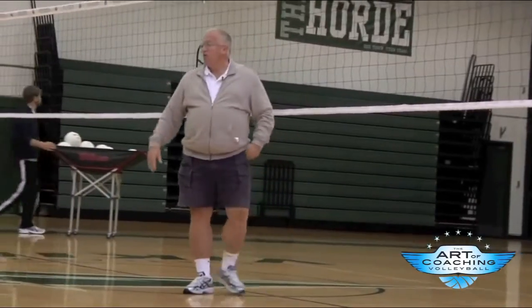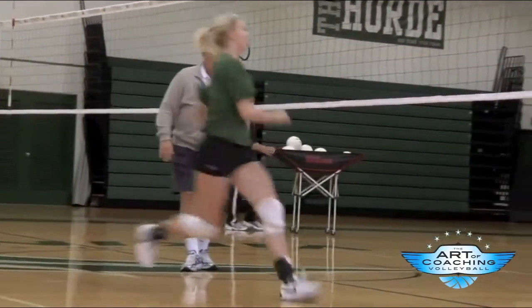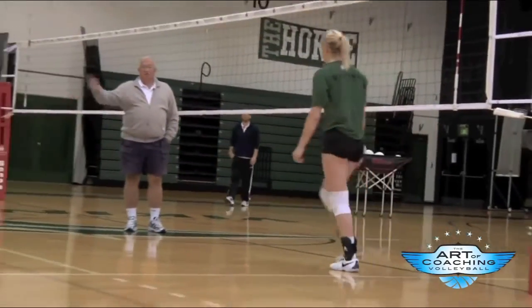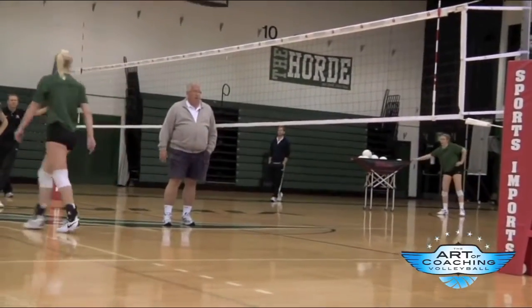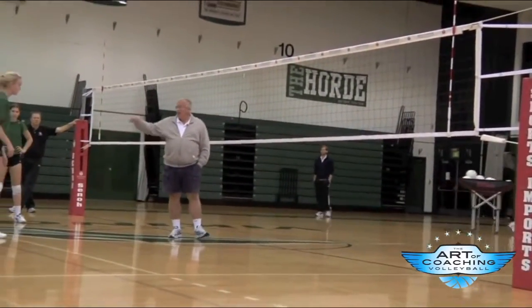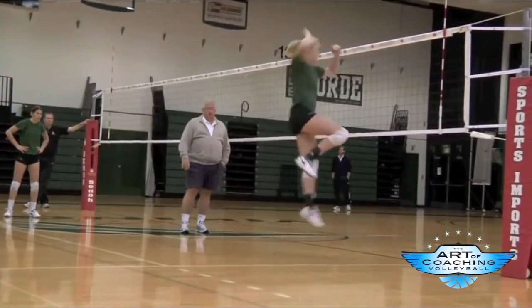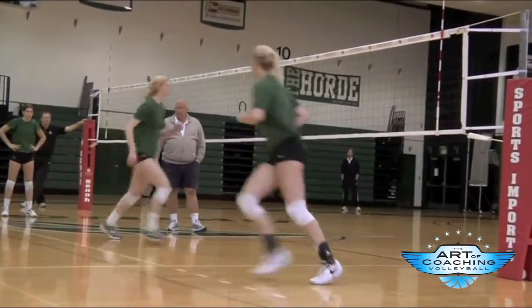But if we're just looking at the footwork, let's just see. We just come to the agreement that the kids are going to be jumping off their left foot, all right? They're going to take off their left foot and fly. Go ahead, just keep going. If there's anybody else that hits off of it, that's good.